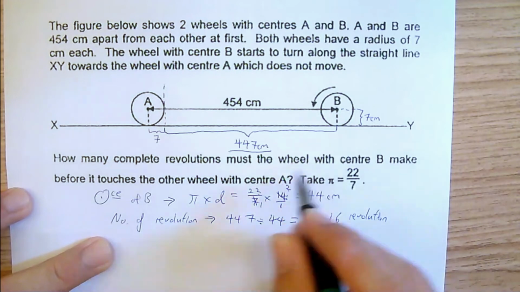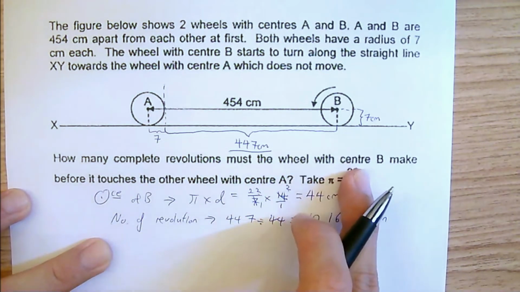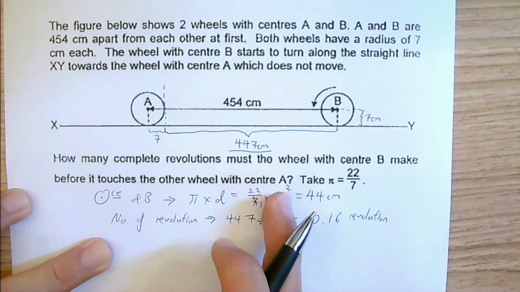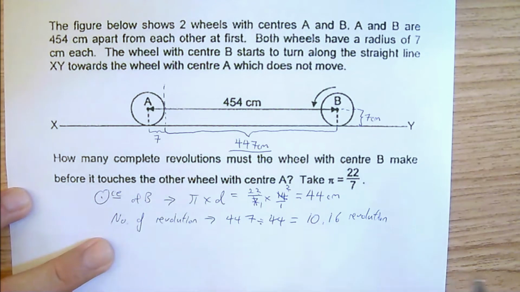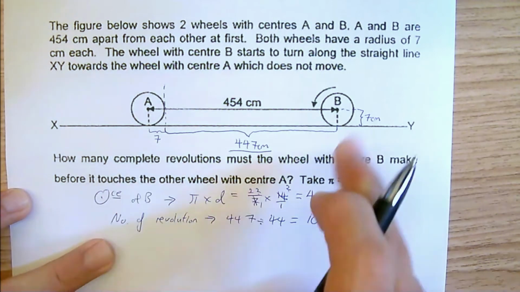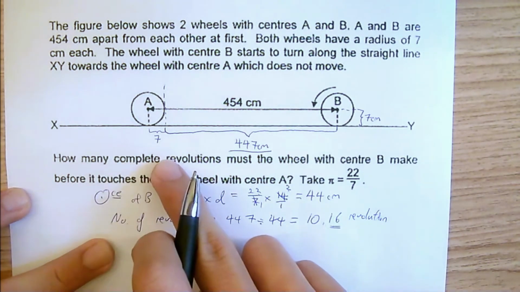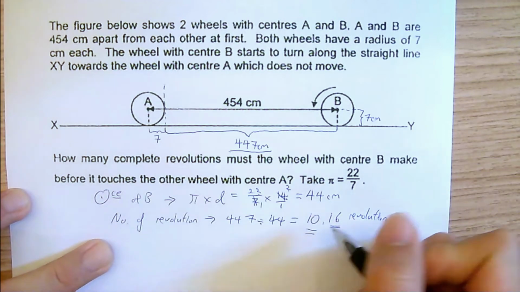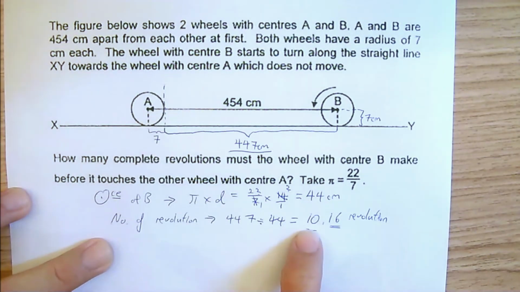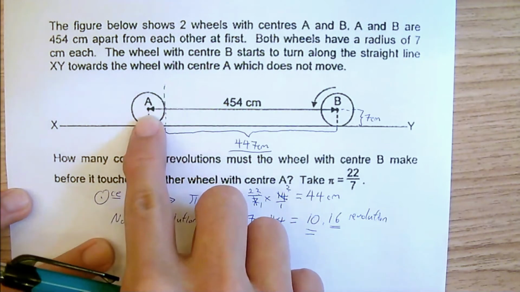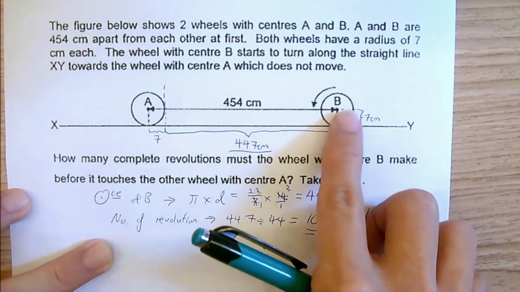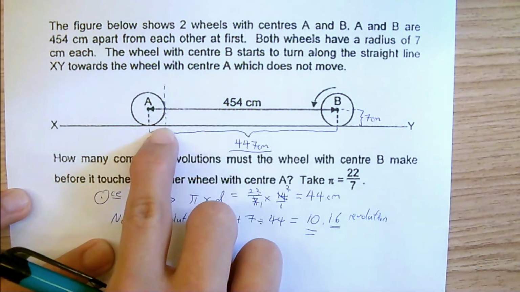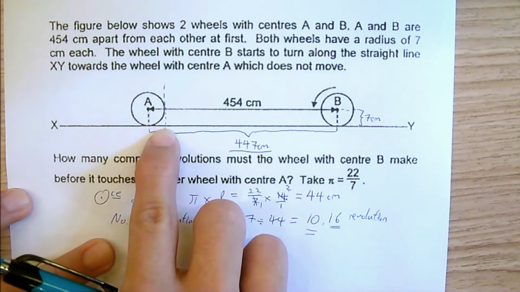So how many complete revolutions must the wheel with center B make before it touches the other wheel with center A? Now they're asking for complete revolutions, which is a bit weird. So actually, you'll be getting a decimal. They must make 10.16 complete revolutions. I think there's something wrong with the grammar over here. I don't think it's complete revolutions, because if you make 10 complete revolutions, it has not touched yet. If you make 11 complete revolutions, it would have crashed into A. So I think there's some grammatical error, but don't worry. I'm just teaching you the concept. Oh no, wait.